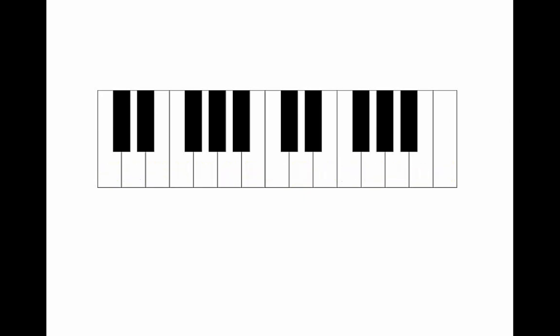And let's take away those letter names for a moment. Now, how are we going to find those? Well, we do have some helpful landmarks here. Notice that the black keys do go in a pattern. They go 2, 3, 2, 3. It's going to go 2, 3, 2, 3, 2, 3, 2, 3, forever and ever.